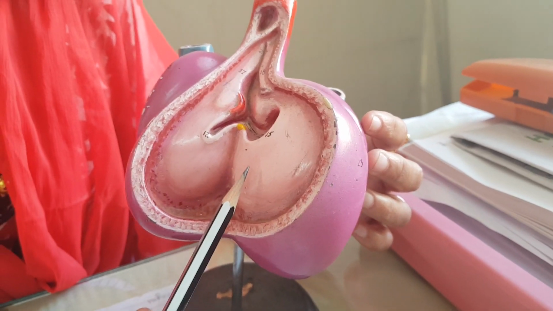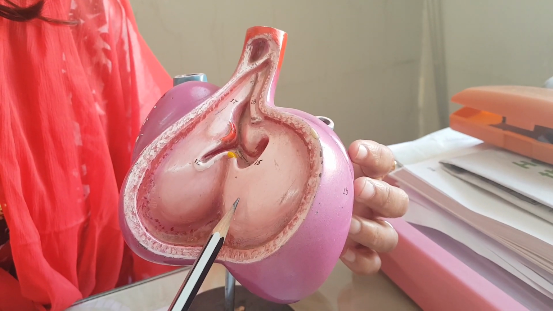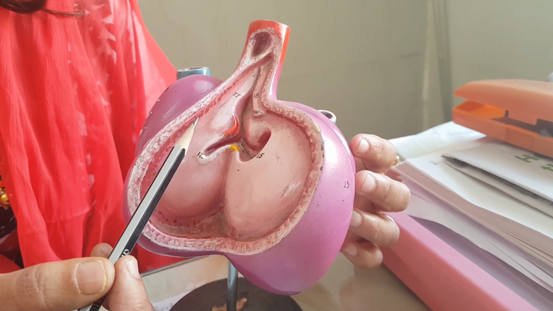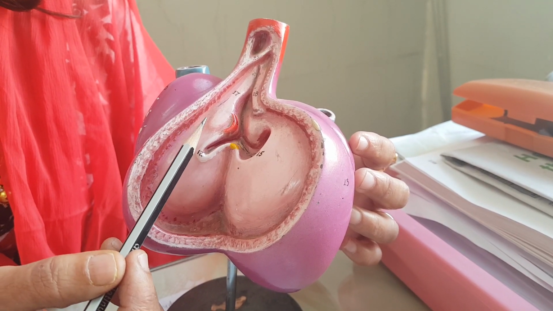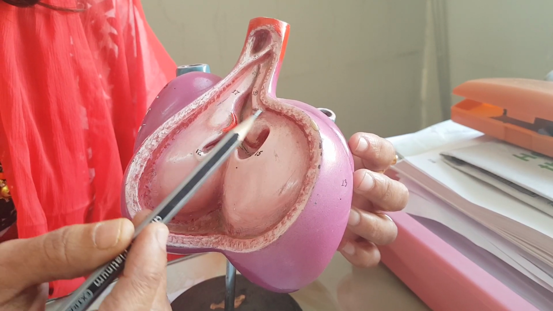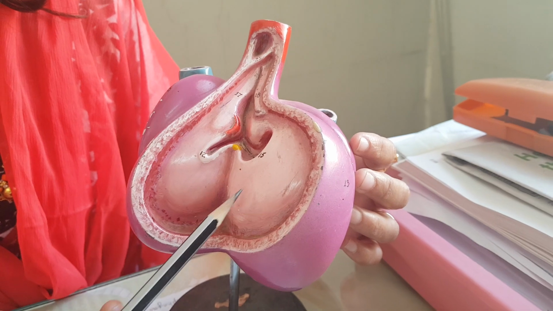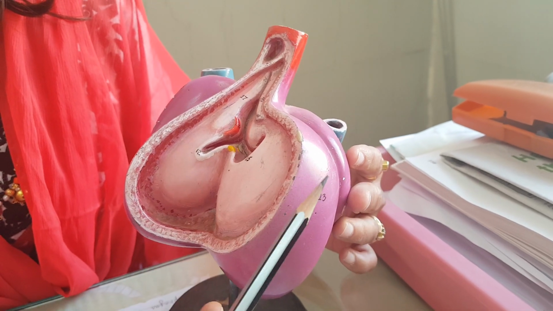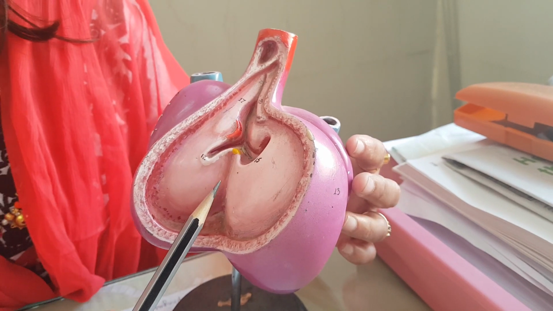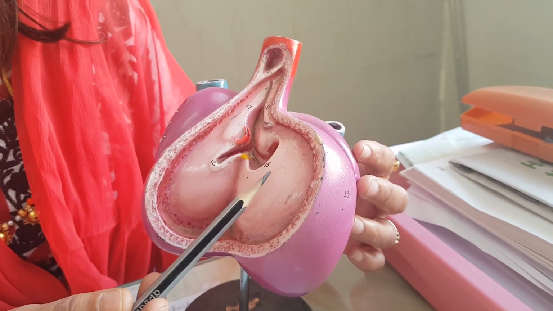Right and left ventricular cavities develop from the primitive ventricle, the proximal one-third part of the bulbus cordis, and the conus part of the bulbus cordis. This open cavity shown is the right ventricle and this is the left ventricle. Now we will see how the interventricular septum develops.